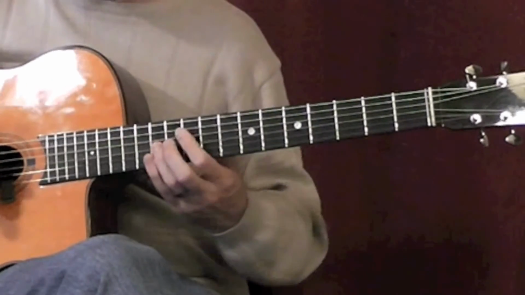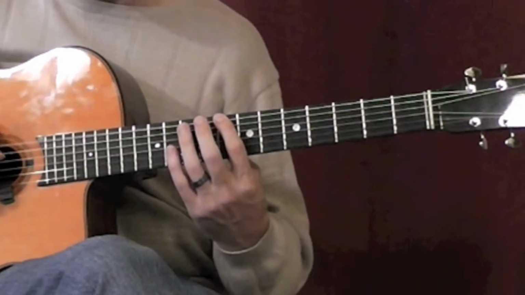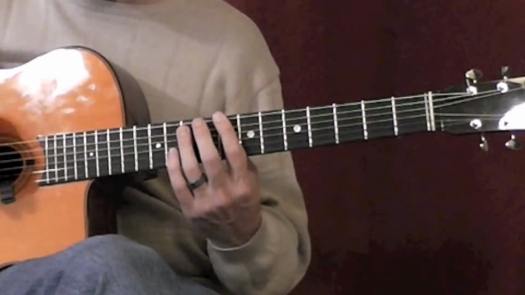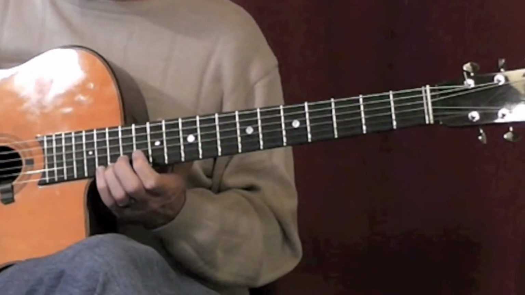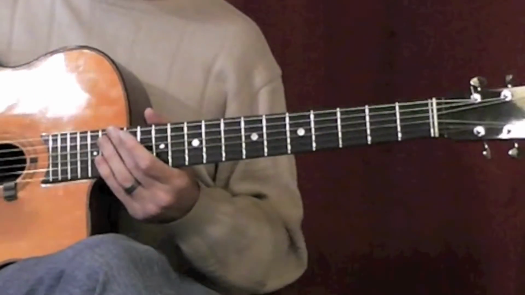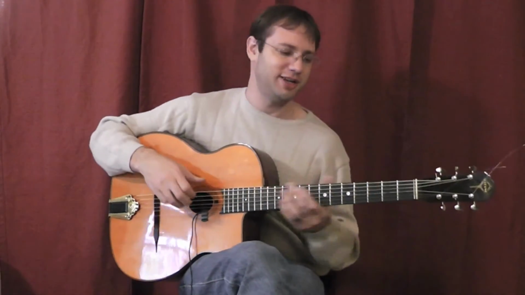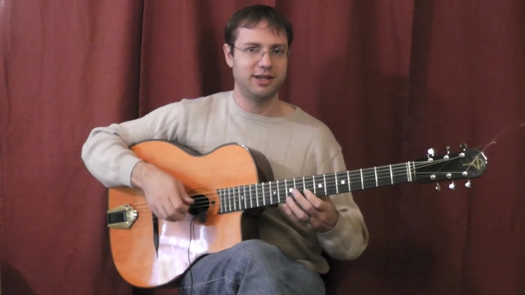Bottom set, middle set, top set, or frets 8, 10, 10, 12, 13, 15. We're ready for lesson 2 as soon as you are able to get around those sets.